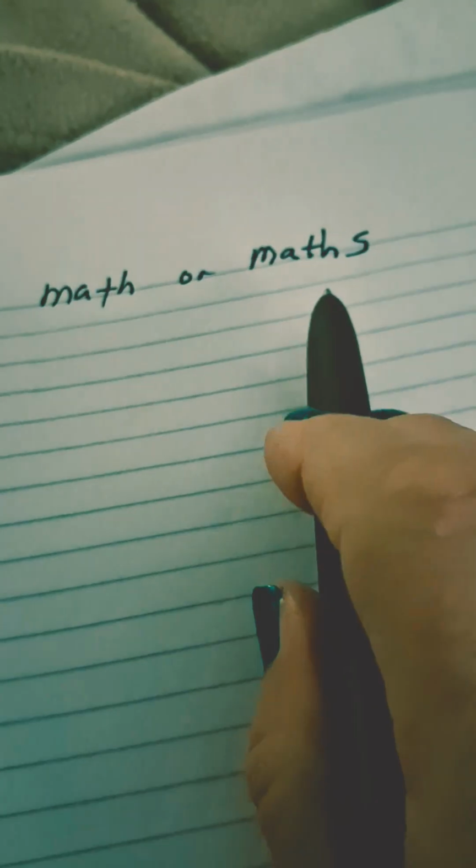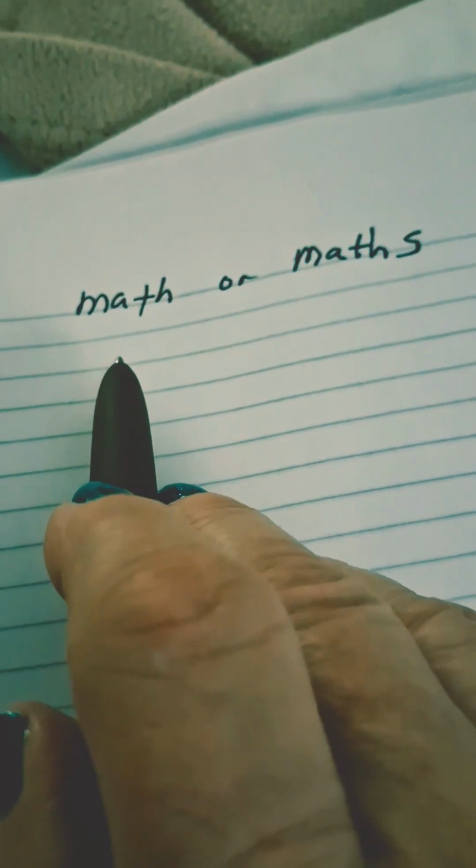Okay, so what I'm talking about is math, right? Which is short for mathematics, or if you are in Europe or Great Britain, you would call it maths. A lot of people call it maths. Don't know why we call it math, but we call it math. They call it maths. Same thing.